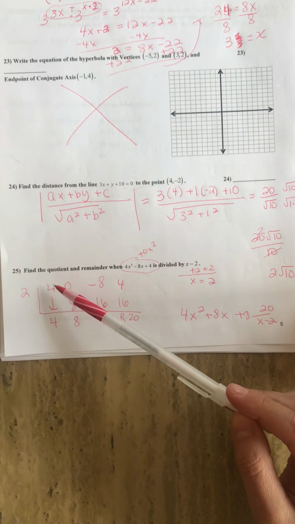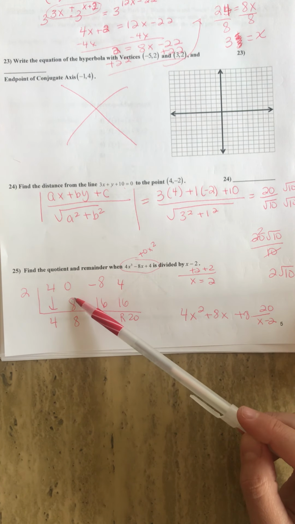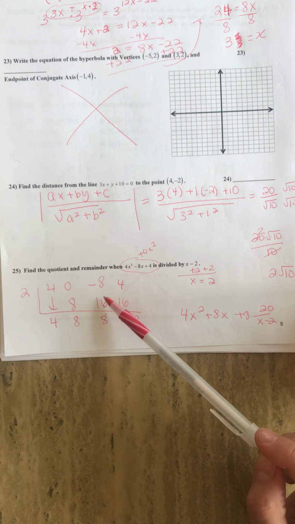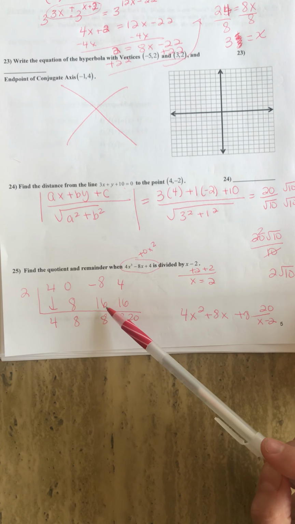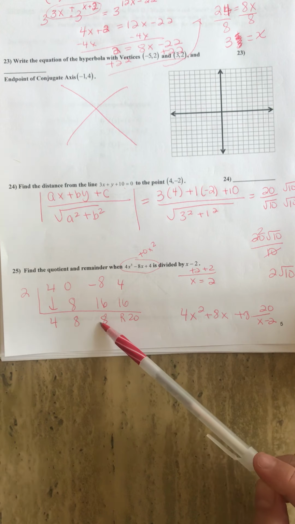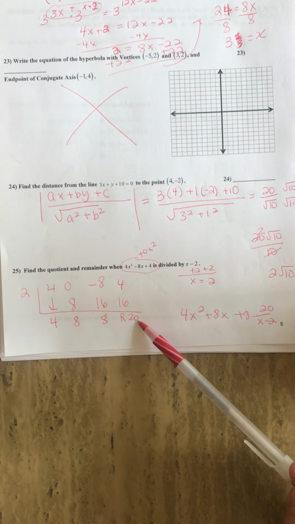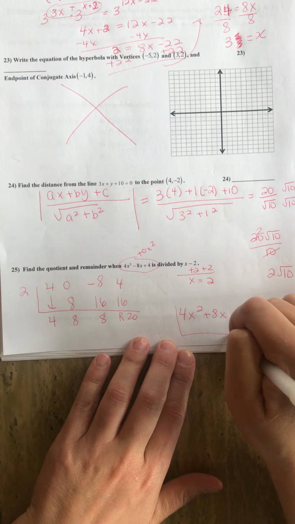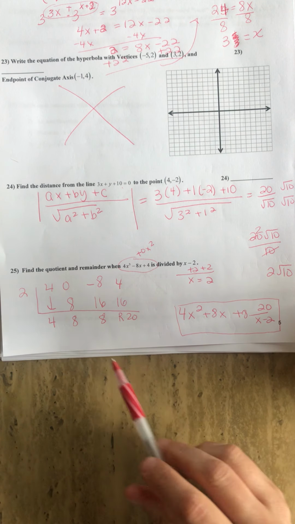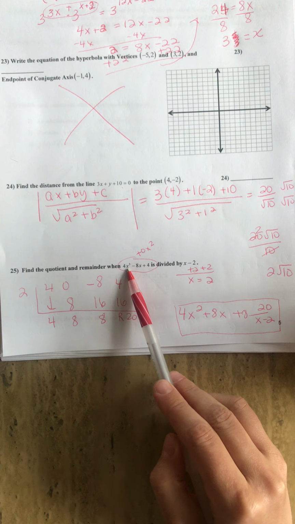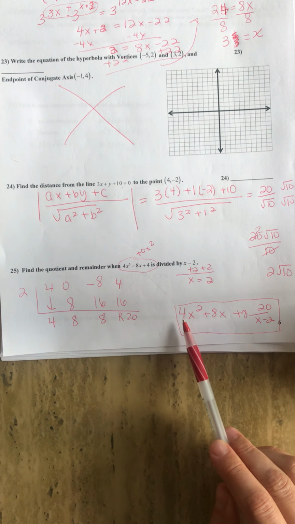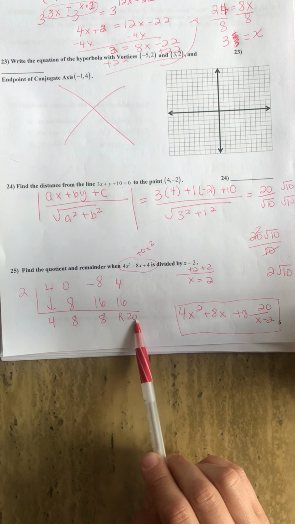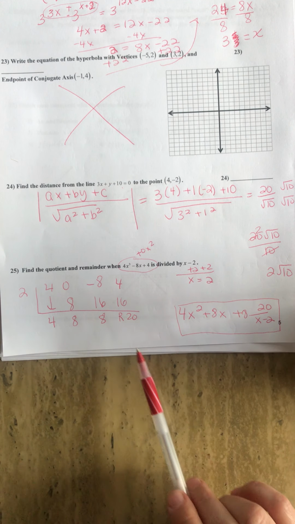Okay, so once you guys get that set up, most of you guys are really good with the division part. Bring down the 4, you multiply, add 8, 2 times 8 is 16, -8 plus 16 is 8, 2 times 8 is 16, 20. And then make sure that you write your final answer. You're going to go down by 1, so if this is x to the third, this is going to be x squared. So you have 4x squared plus 8x plus the 8. You have a remainder 20 over the x minus 2.